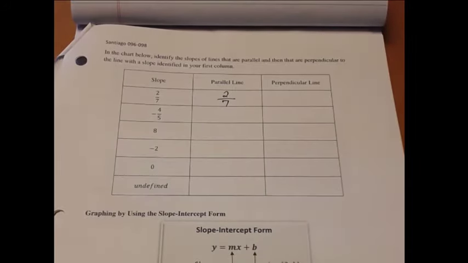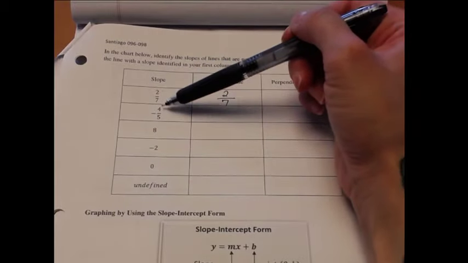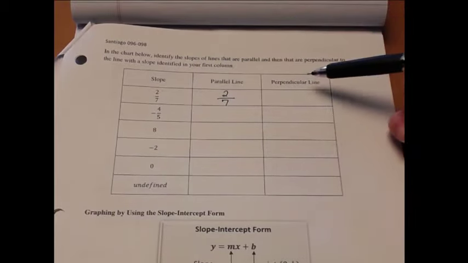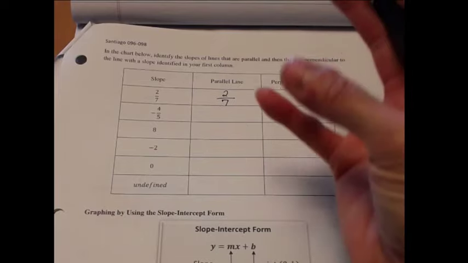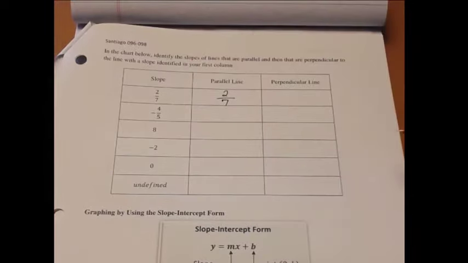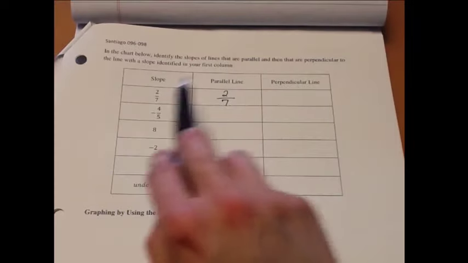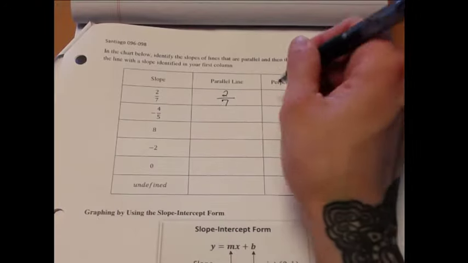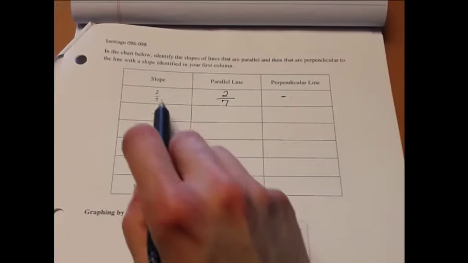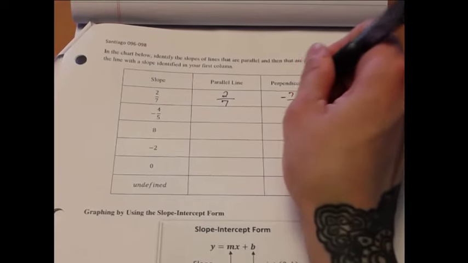It has to be because they're parallel. So if my line has a slope of 2/7 and my next line is perpendicular, then it's going to have the opposite sign reciprocal of that slope. So the slope of my perpendicular line will be not a positive, but a negative, and not a 2/7, but a 7/2.